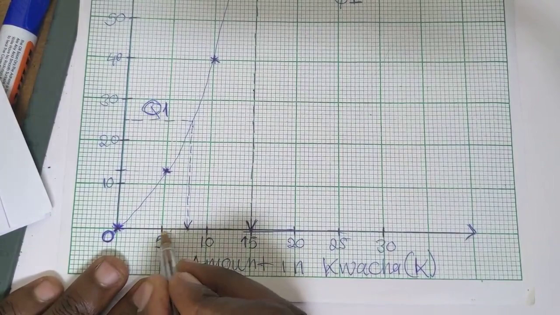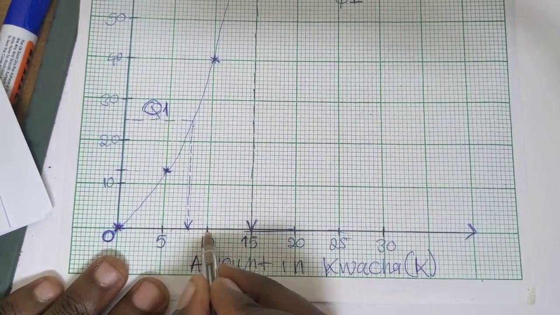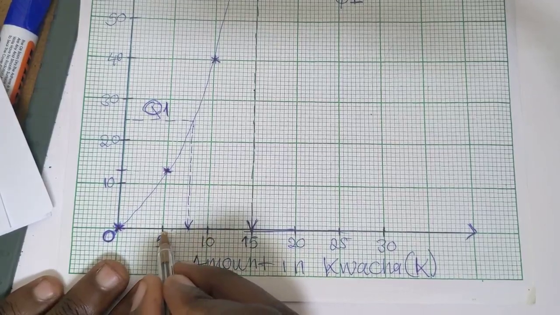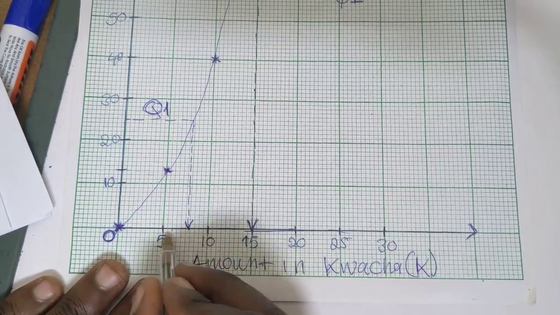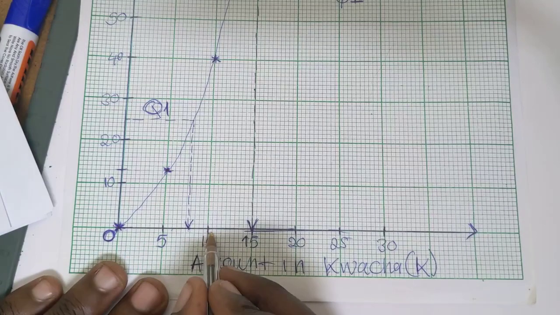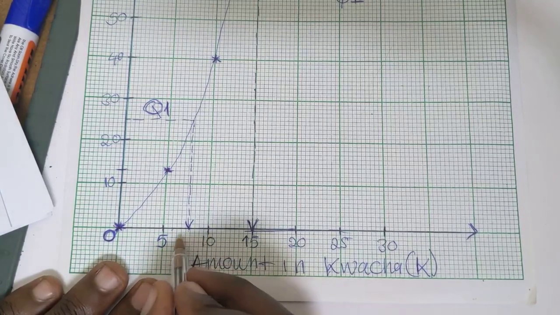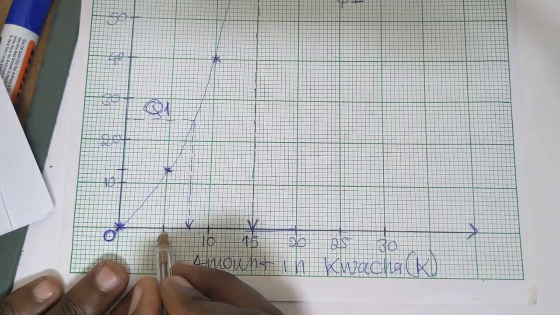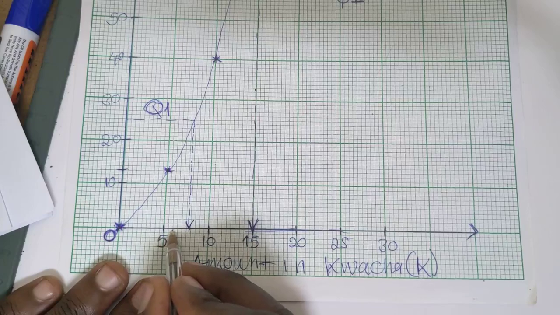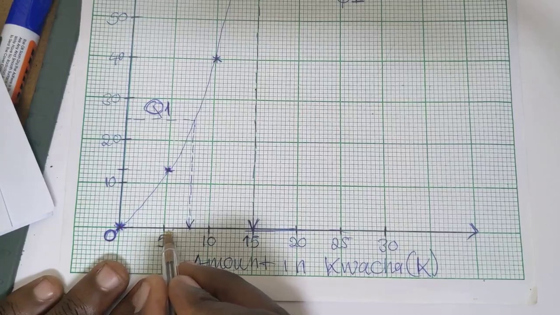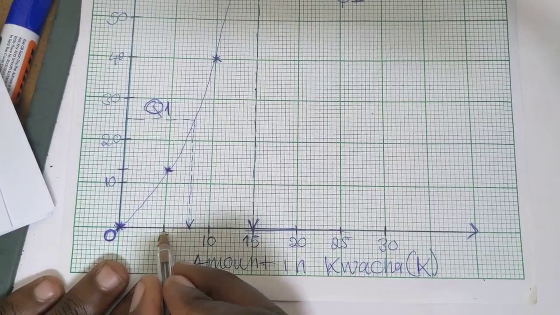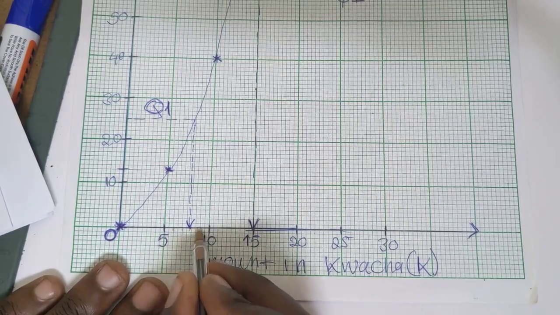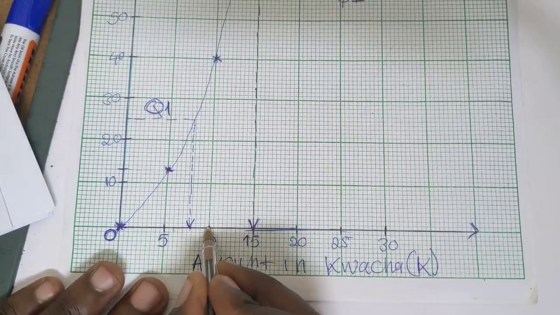From 5 to here it is 10, so 5, 10. When we count, these are 10 boxes, meaning that 2 boxes we count as 1. I'm counting 2 boxes: 5, 6, 7, 8, 9, 10. That is how it is going here.